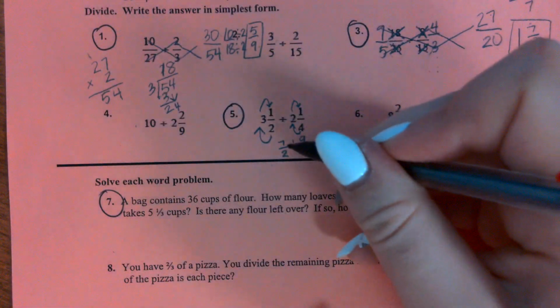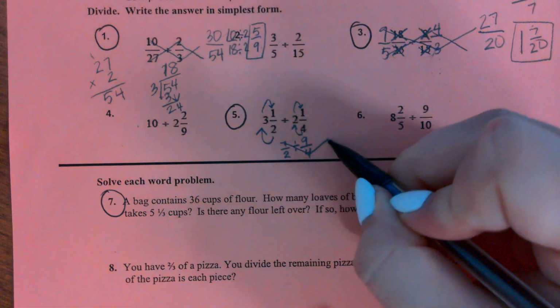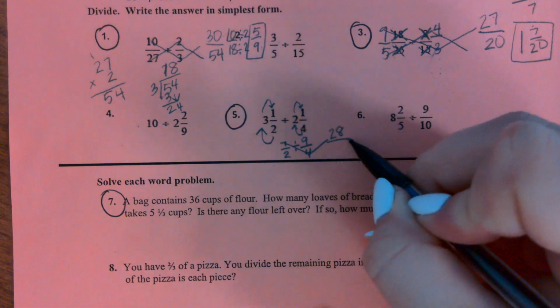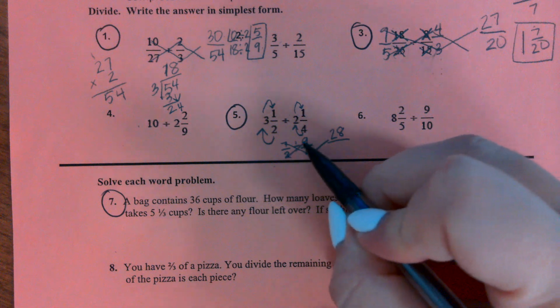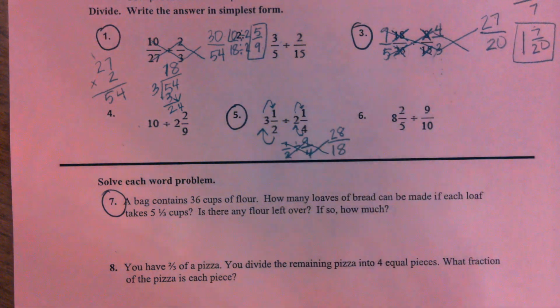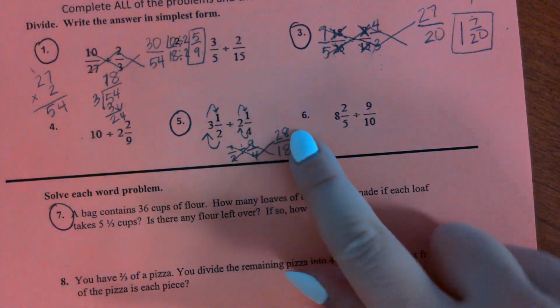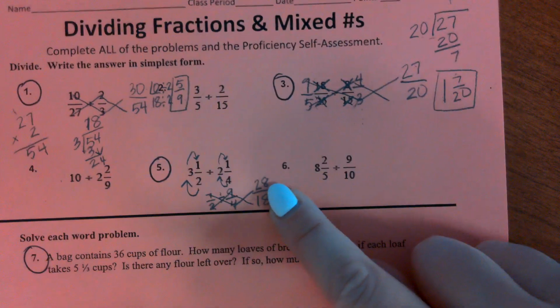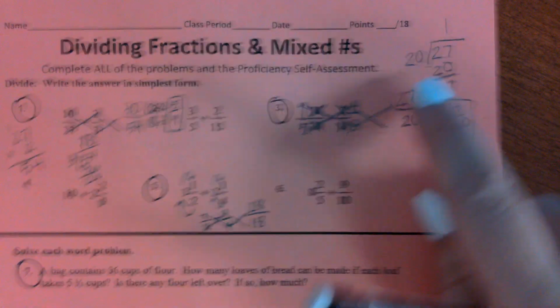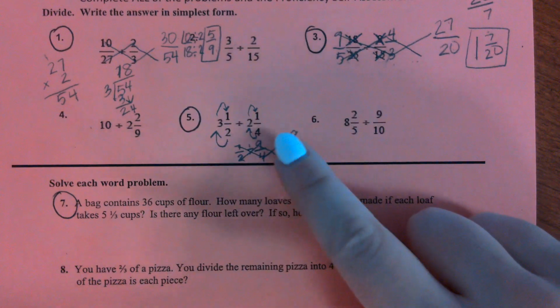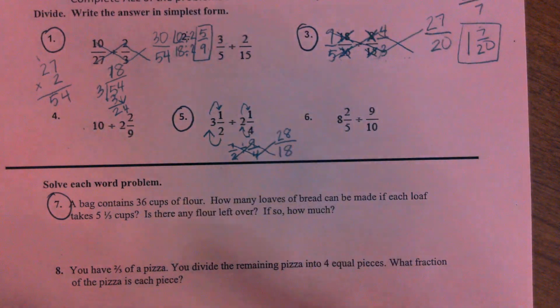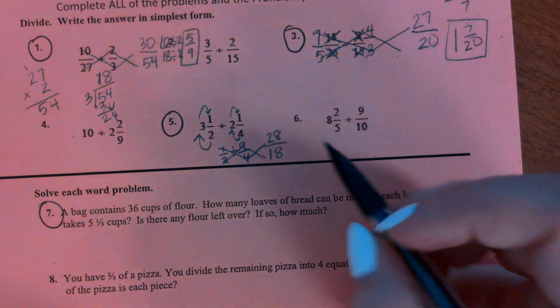So here we go. We've got 7 times 4, which is 28 on the top. 2 times 9, which is 18 on the bottom. Let's simplify it a little bit more. So because we have an improper fraction now, we can either do this, divide, or we can simplify it a little bit more and then divide. So let's just go straight to divide.